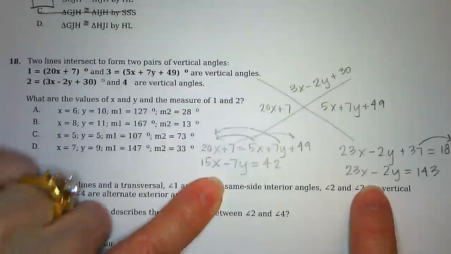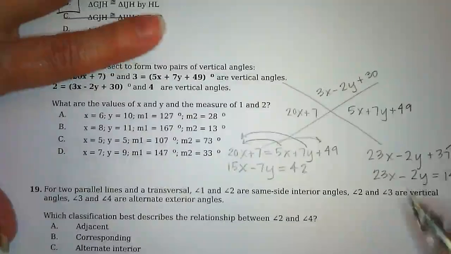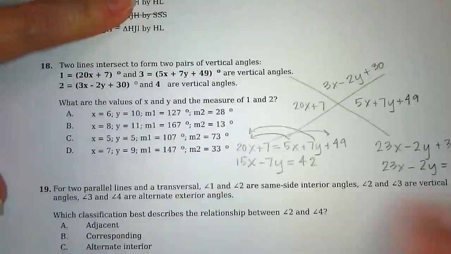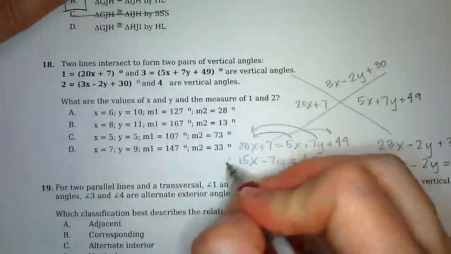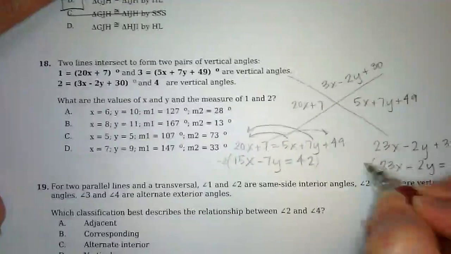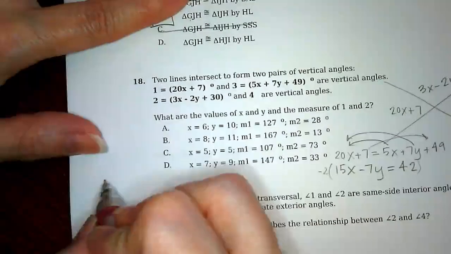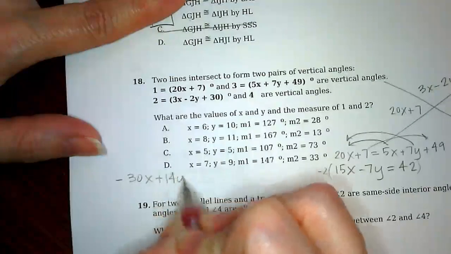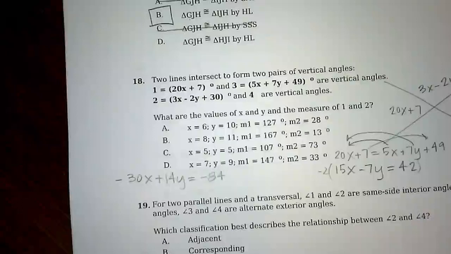So we have two options. We can set it up as a system, or we could even look at just filling these in, but with a calculator, I think a system of equations is just fine. So I'm going to get the y's to cancel, so I'm going to multiply this line by -2 and this line by 7. So if I multiply this line by -2, that would be -30x plus 14y equals -84.